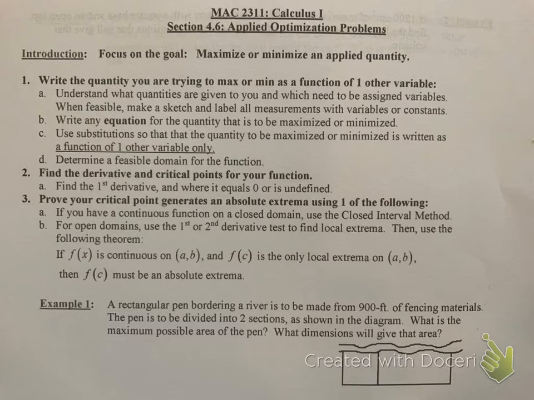To do this, we have to understand what quantities are given and which need to be assigned variables. When feasible, make a sketch and label all measurements with a variable or constant. We also need to write an equation for the quantity that is to be maximized or minimized. Part C, use substitution so that the quantity to be maximized or minimized is written as a function of one other variable. We usually will have two different equations, and we use one of those equations to write one variable as a function of the other. And the last step is to determine a feasible domain for the function.